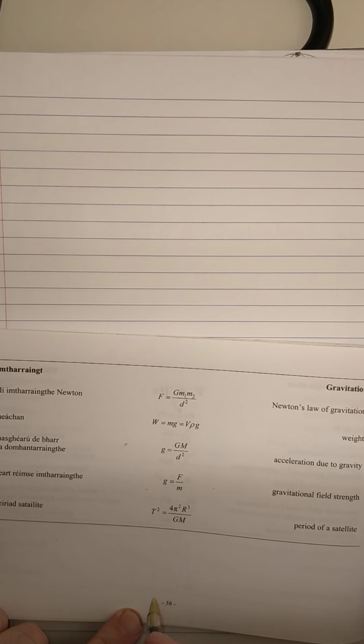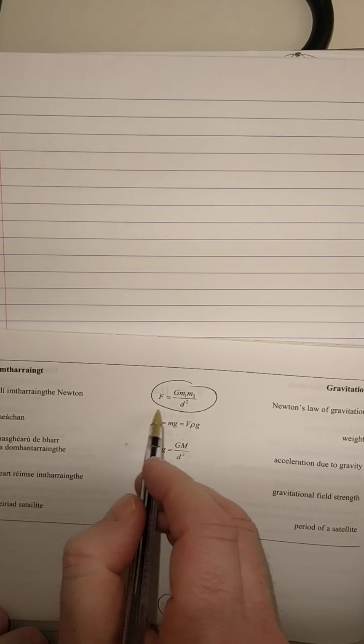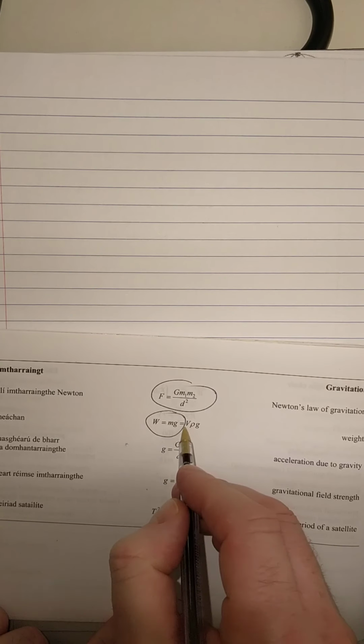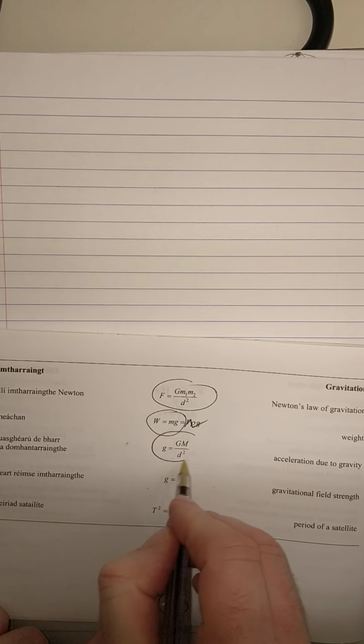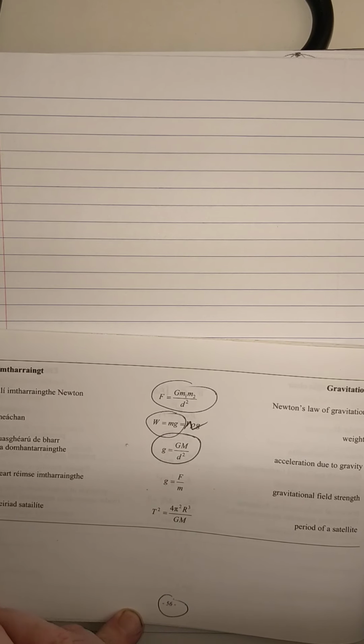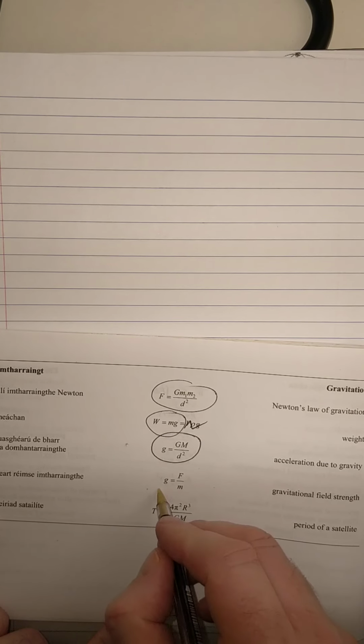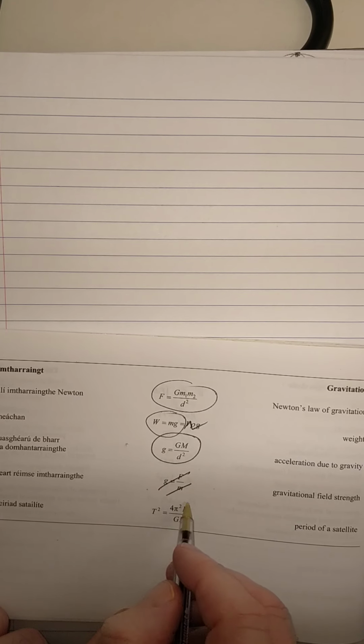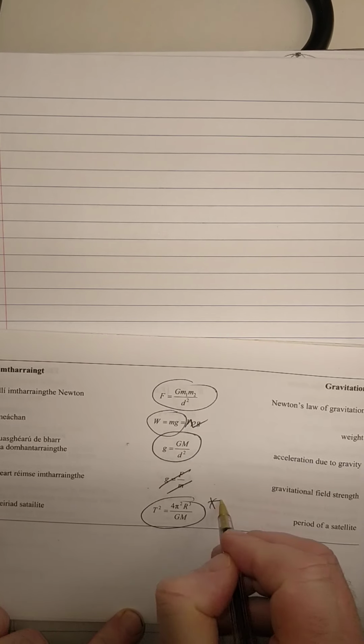Gravitational calculations. So page 56, we have Newton's law of gravitation. We have W is equal to mg, wouldn't be too worried with that one. This is for the acceleration due to gravity at the surface of an object. That's not relevant to us. This is obviously very relevant to us because we have to be able to derive it.